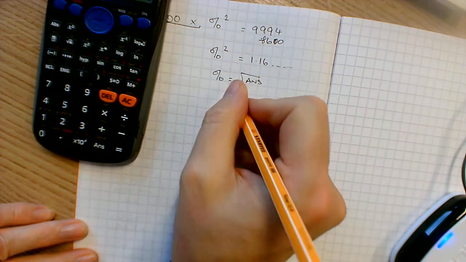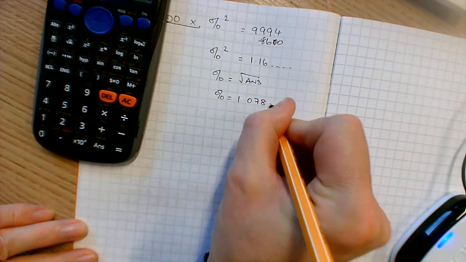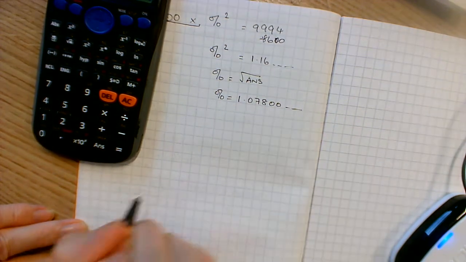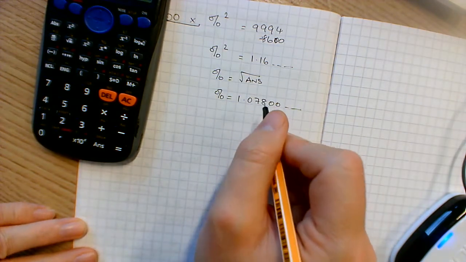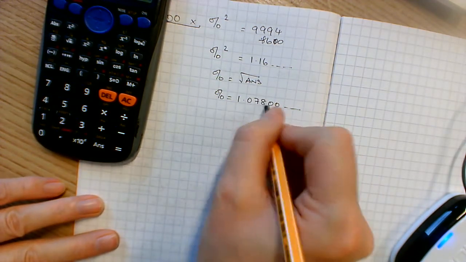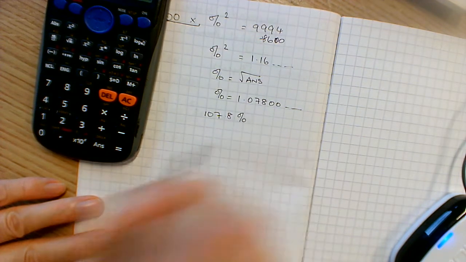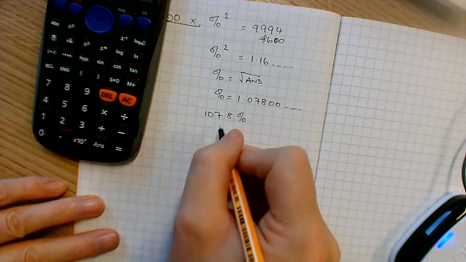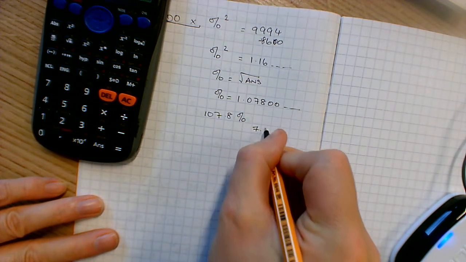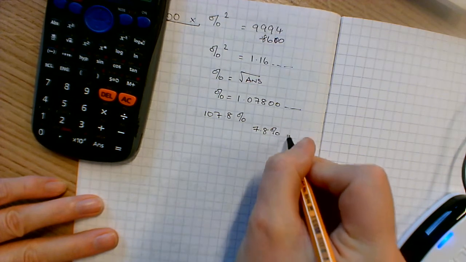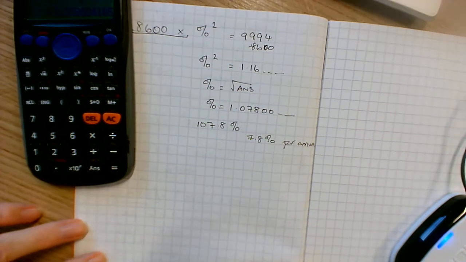So the percentage multiplier is 1.078, and then I've got 0, 0, and that just runs off forever. Now remember the multiplier, or sorry, the percentage that it's gone up by, so this is representing 107.8%, which is a percentage increase of 7.8% per annum. So a bit tough, that question, but there we go.